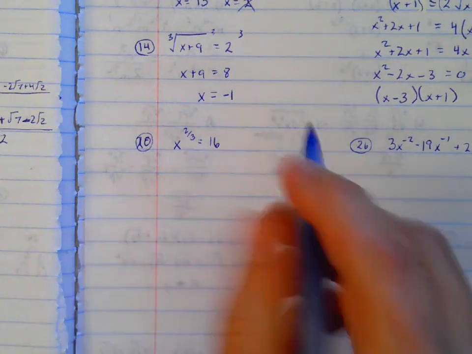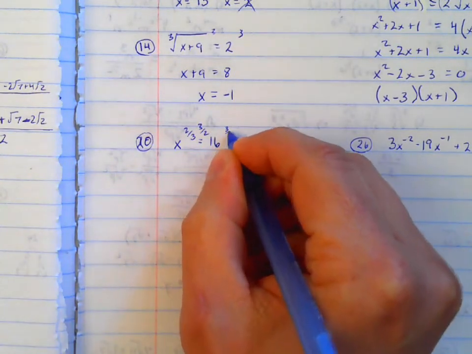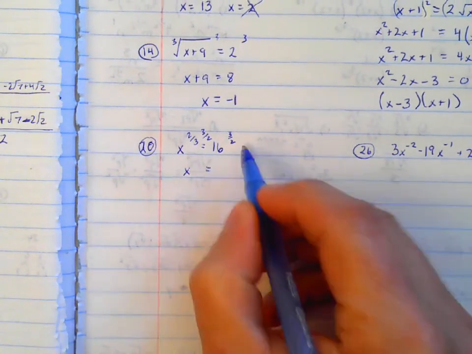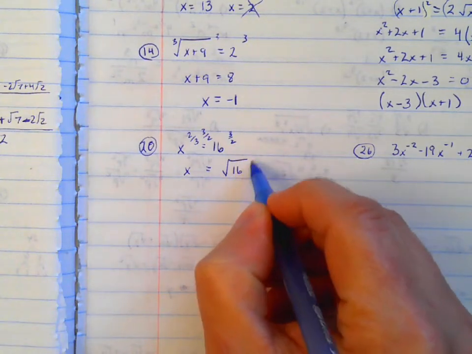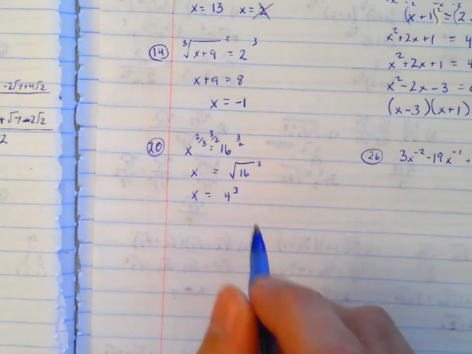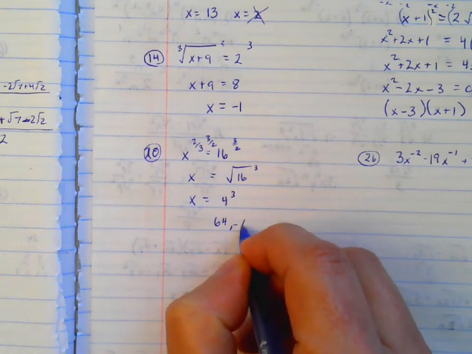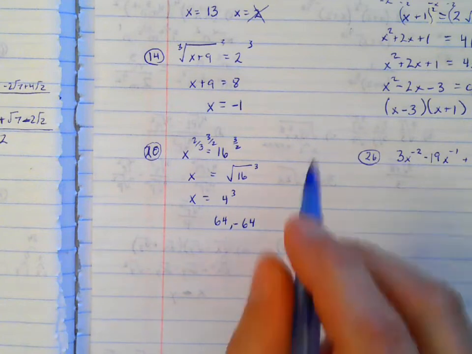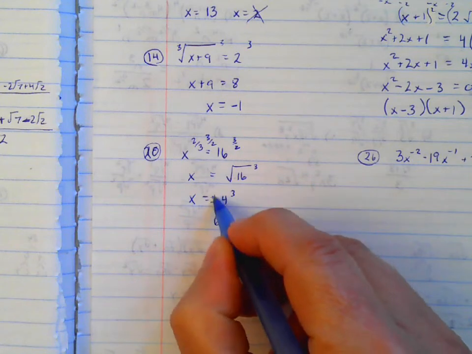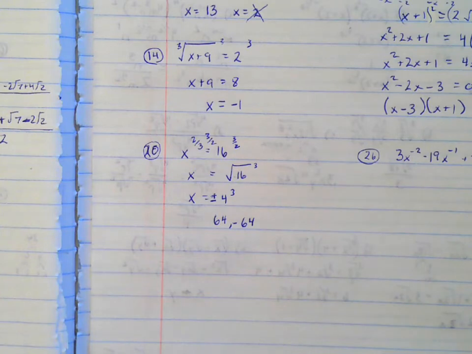Number 20, you could write it as an exponent, or we can just raise it to the 3 halves. Okay, you multiply, and that times that is x to the first then. And this would be the same as the square root of 16 to the third power. Square root of 16 is 4, and 4 to the third is 64. Okay, now technically we should have 2 different answers, 64 and -64, because when you take the square root of both sides, you want to do the plus and the minus. So -4 cubed and 4 cubed give us our answers there.